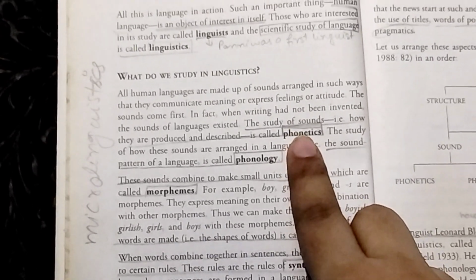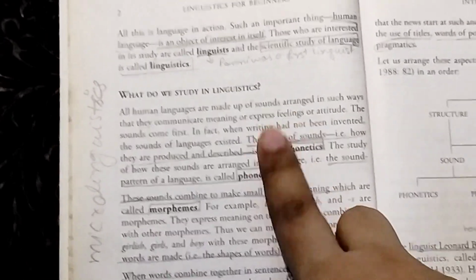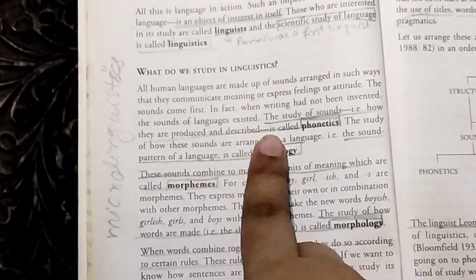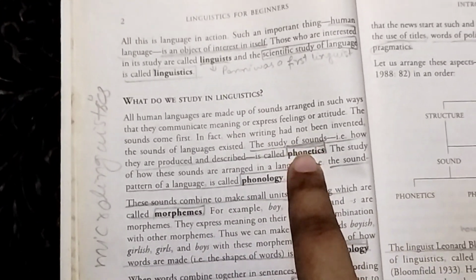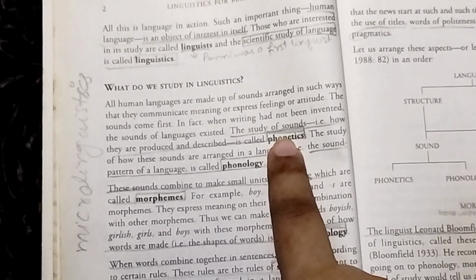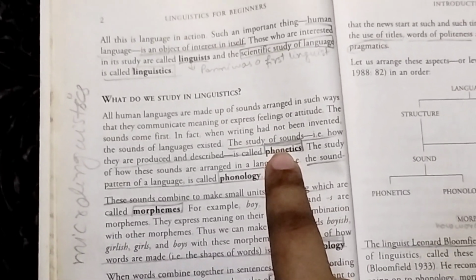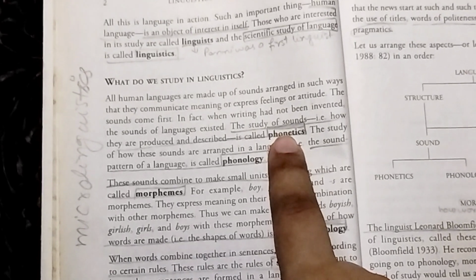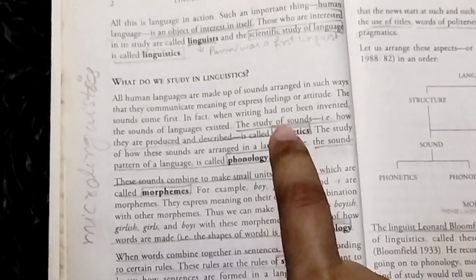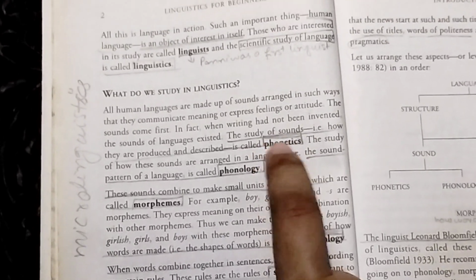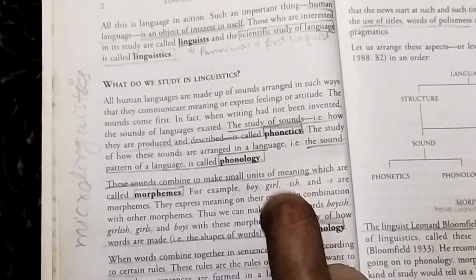So first of all, there is phonetics. The study of sounds, that is how they are produced and described, is called phonetics. In phonetics, we study how sounds are produced, how the tongue is positioned, how we move our tongue, how we pronounce a word, how we produce a sound. We study it in phonetics.